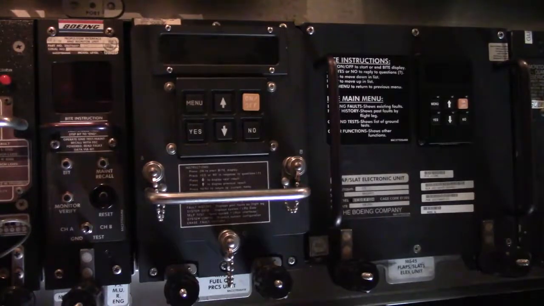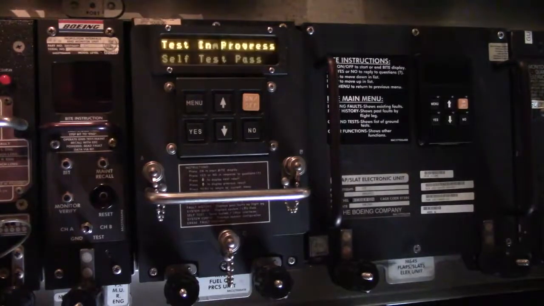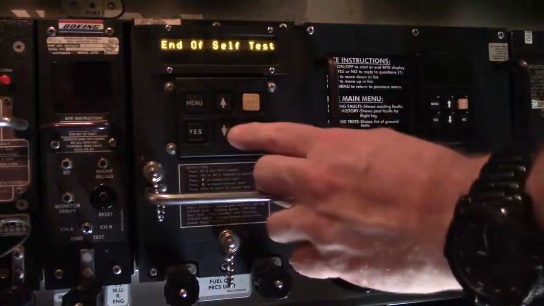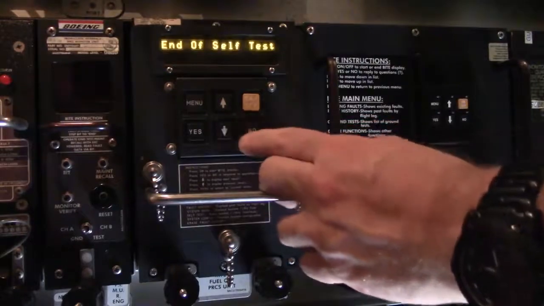After the 90 seconds has passed, you will either get a test complete self-test pass message or you will be shown faults on the display. It should be noted that if you get a fault on the display, you will only see that fault once. If, for some reason, you didn't get a chance to write it down or document it, you will need to run the self-test procedure again to get that fault message back.